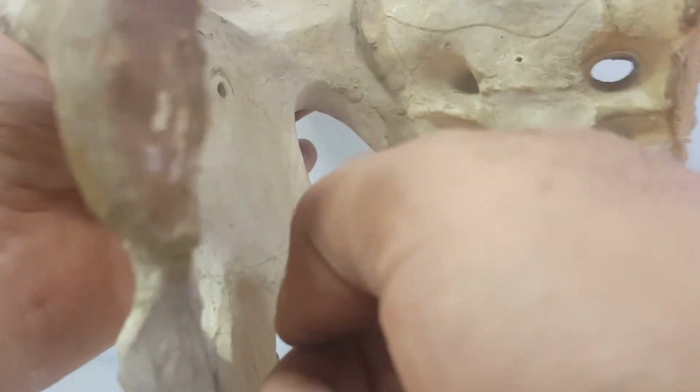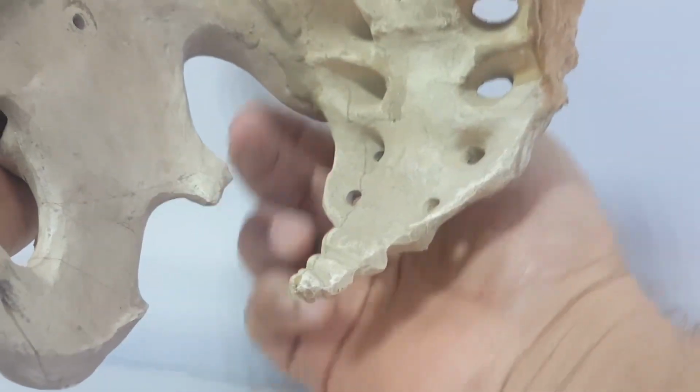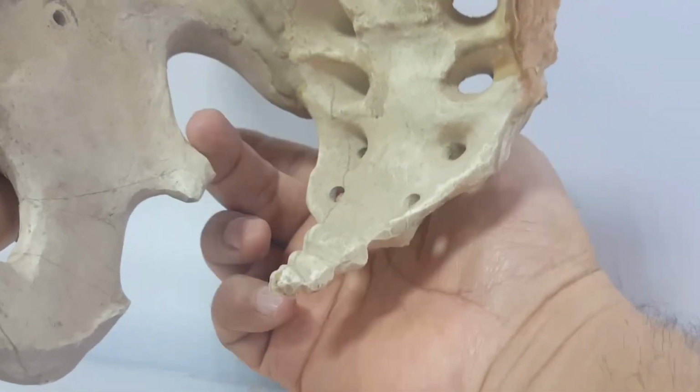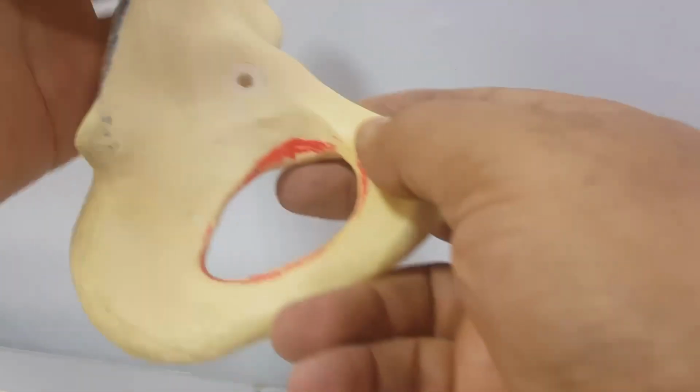These convert the notches to foramina, the greater sciatic foramen and the lesser sciatic foramen. Very important structures will pass through these two foramina.